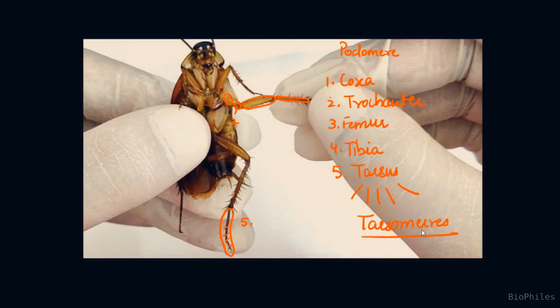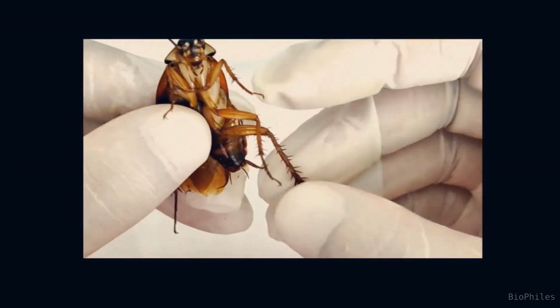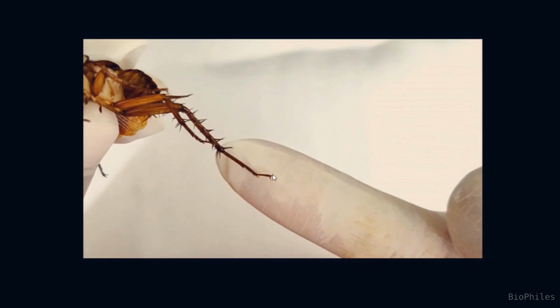These segments are collectively called tarsomeres, and they are going to help the cockroach to grab onto things, as we'll see in the next part. Here I'm showing you the last tarsomere with this structure, and this structure is called a claw, and the claw is going to help the cockroach to hold on to things while it's walking or running.